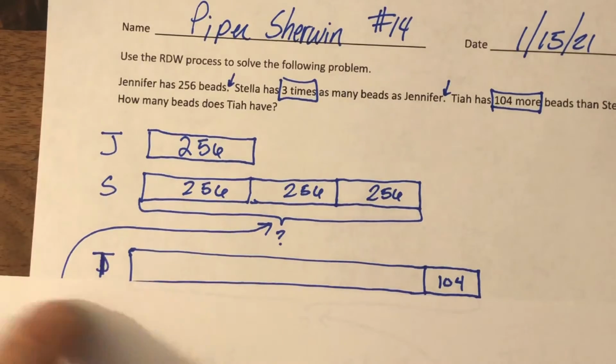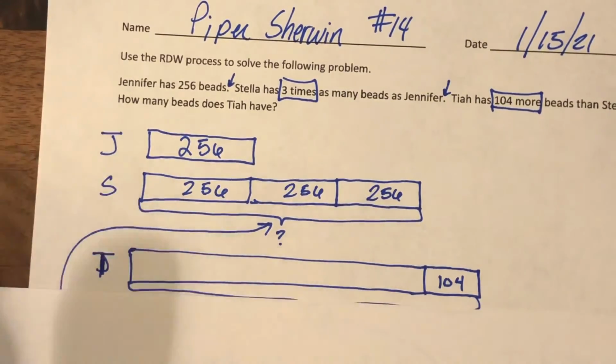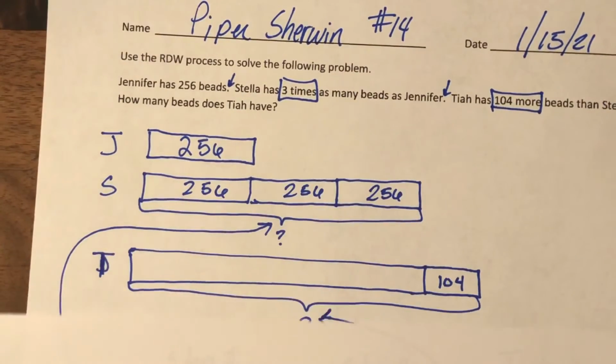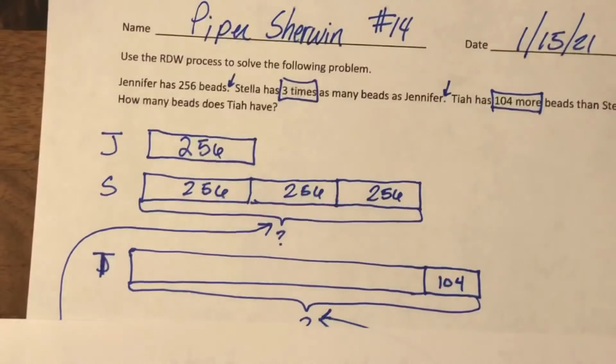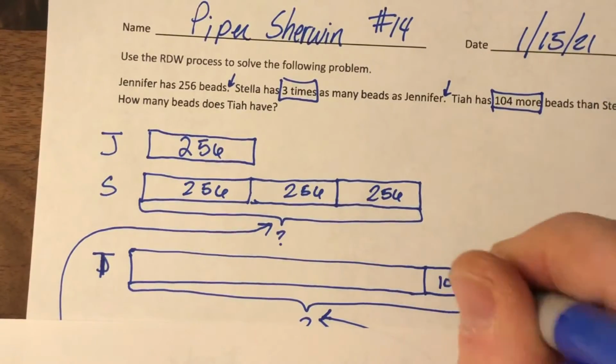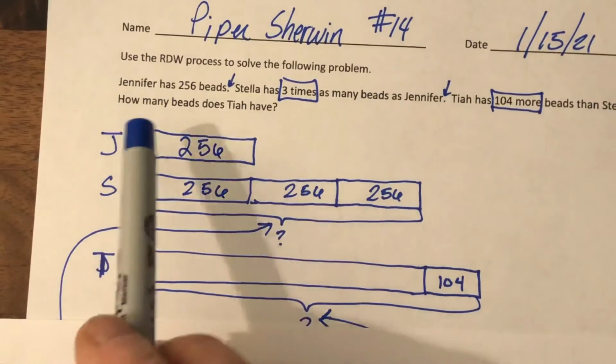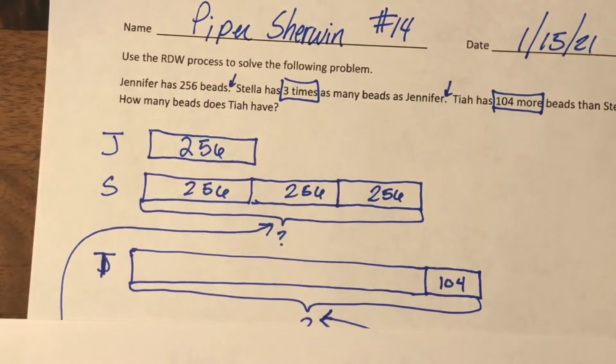And then finally, Tia has got 104 more than Stella. So I have to take Stella's amount, see how my piece of tape is exactly as long as this one up here, and add 104 onto the end to find out how much that is. So, 2-step problem. I gotta figure out exactly how much Stella has, and once I do that, I add 104 to it, I'll know my answer to my question of how many beads Tia has.